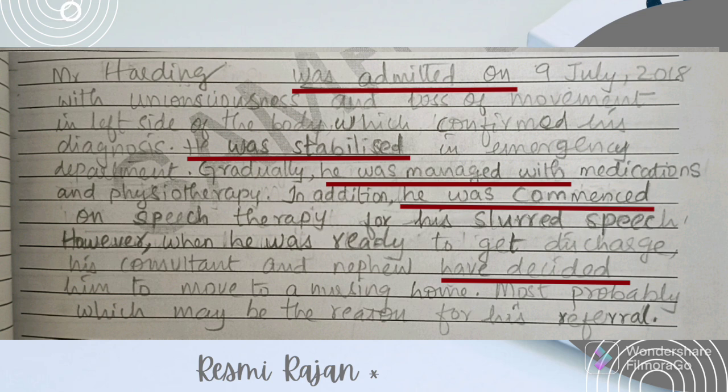However, when he was ready to get discharged, his consultant and nephew decided to move him to a nursing home, most probably, which may be the reason for his referral. So you can see that it is easy. If you fix it in your mind, it will be easy, but it is tricky. You can start with the subject, he or she, not with the verb. If you start with he or she, the sentences will come automatically.